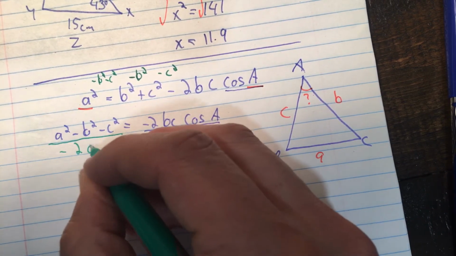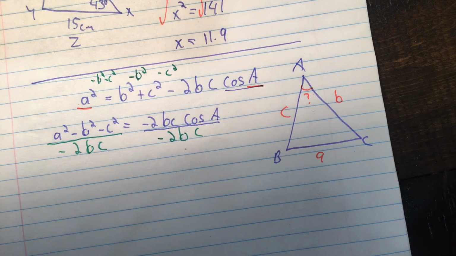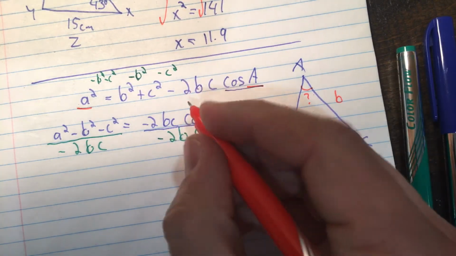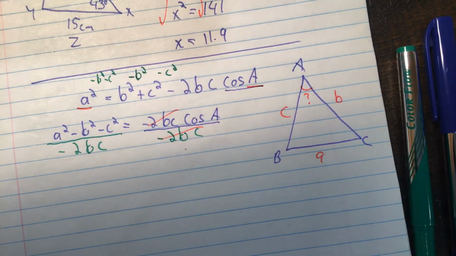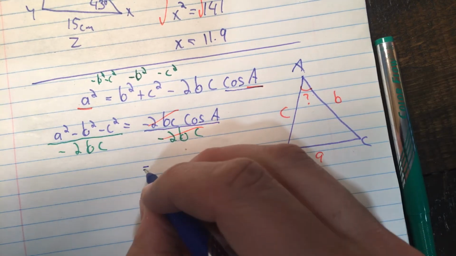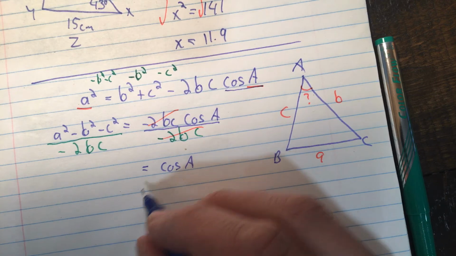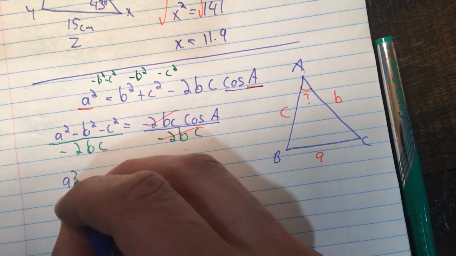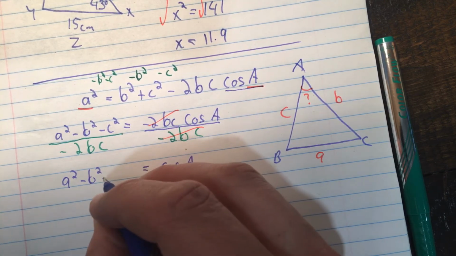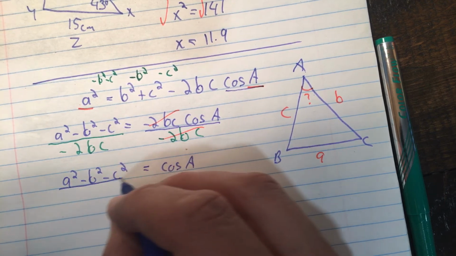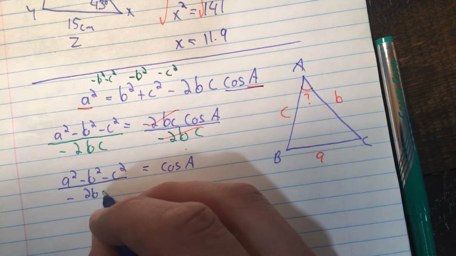That is going to cross out here, and I'm going to be left with, on this side, cos A is equal to A squared minus B squared minus C squared, all divided by negative 2BC.